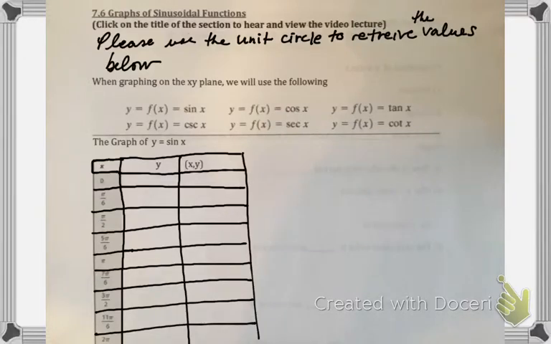Hi, so this is 7.6, graphs of the sinusoidal functions. This is going to be broken up probably into 3 different videos. So the first video, I'm just going to show you the graph of sine, and we're going to work with doing alterations to that graph. Before you start, please go find your unit circle, because we're going to need that to retrieve the values found below. If you need to pause me, go ahead and do that, and then resume once you have it.